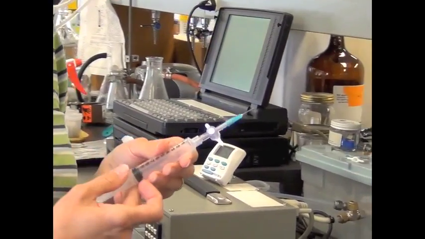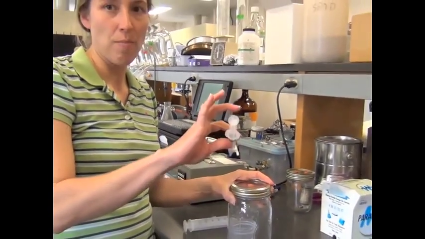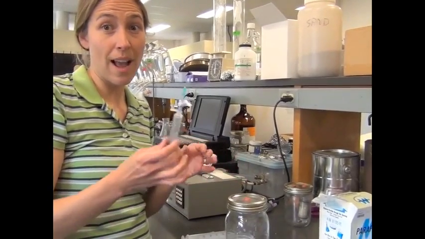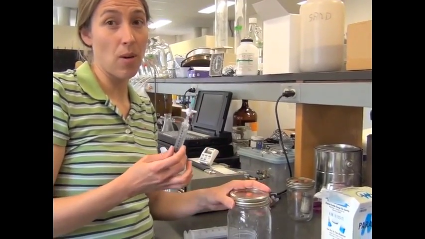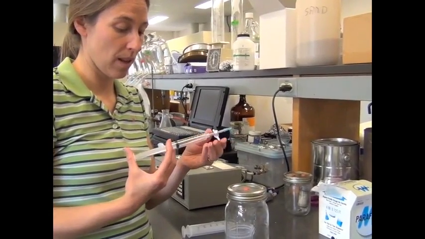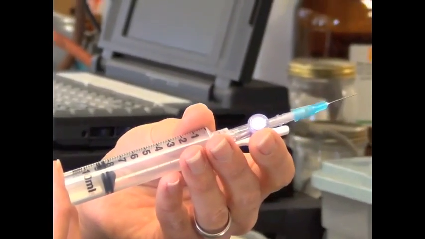The reason why I compress the sample is because this jar is at atmospheric pressure. Now I've put a syringe in there and increased the volume of the jar. So now the air is likely below atmospheric. So I have to compress it a little bit to get it back to atmospheric pressure. So I'm going to compress it to 9. I'm going to open it up. I'm going to press down to 8. And we're going to inject 8 mls in.